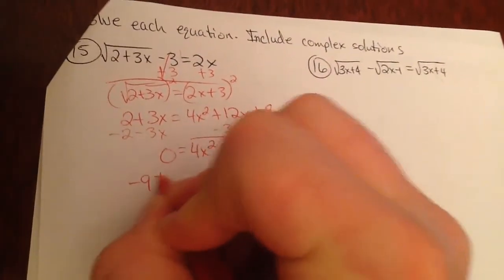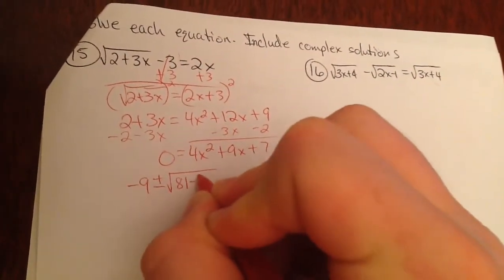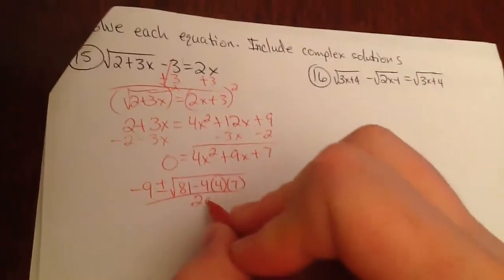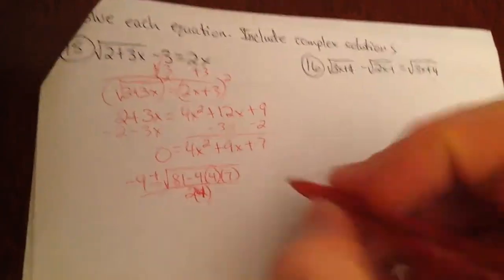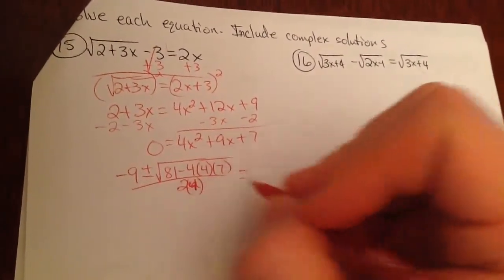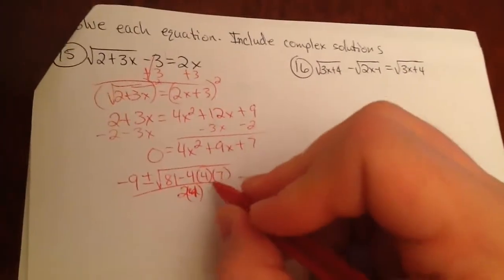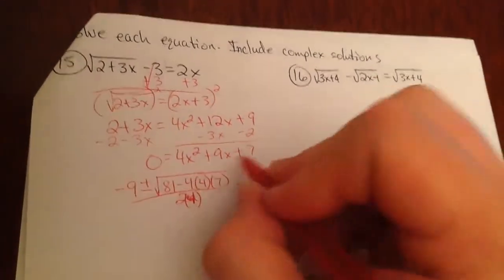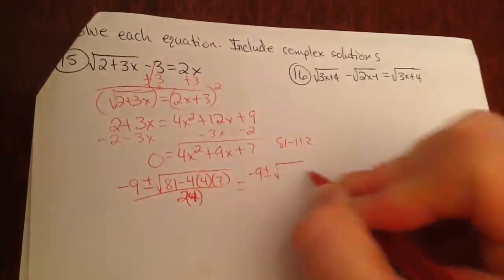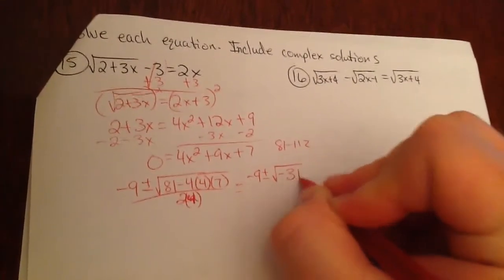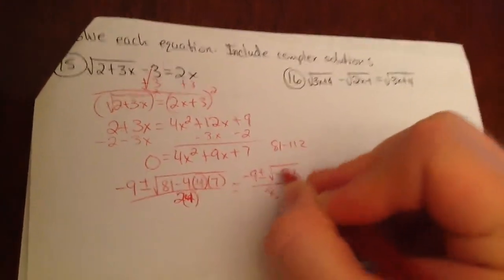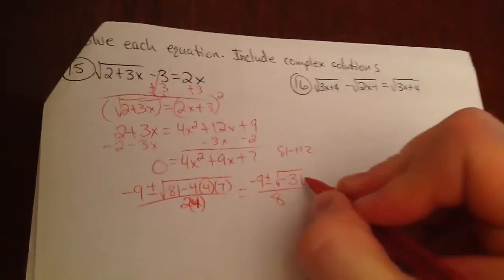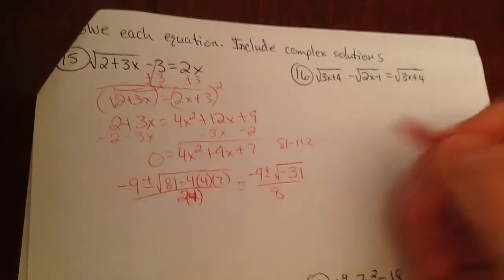Negative b plus or minus square root b squared minus 4ac all over 2a, 2 times 4, might as well just do that. So 4 times 4 is 16, times 7 is 112, right, Riley? So negative 9, he won't watch it anyway, but 81 minus 112 is negative 31 over 8. If we could reduce that radical, we would, but 31's prime, so just bring out the negative, right?